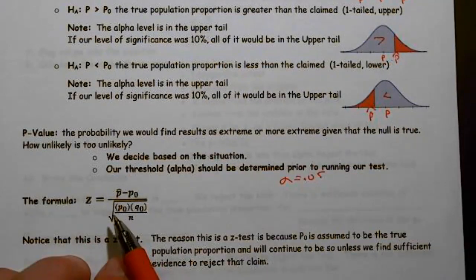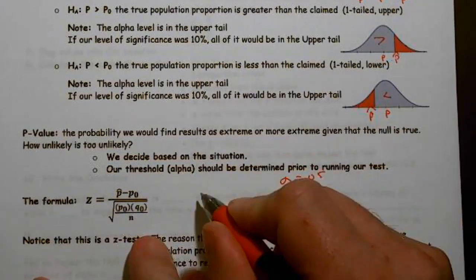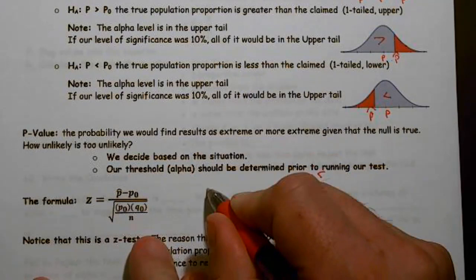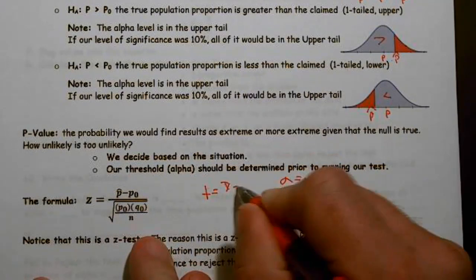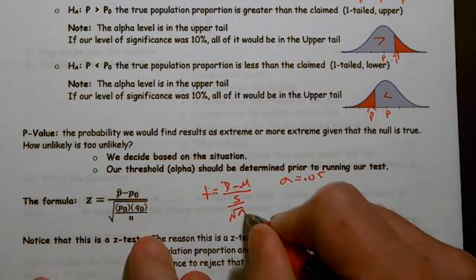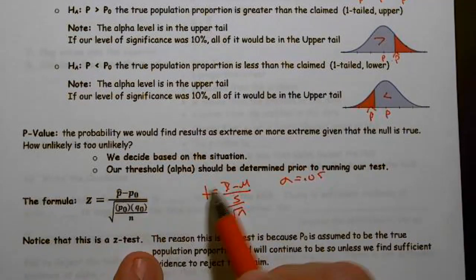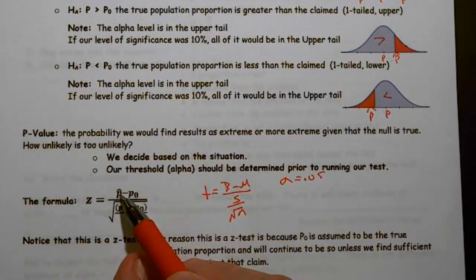Our formula is z equals p hat minus p naught divided by the square root of p naught, q naught, over n. So first off, let's talk about this. Before, when we were working with the t, we would say that it was x bar minus mu divided by s over the square root of n. Well, x bar is now p hat. This was our sample mean. This is our sample proportion.